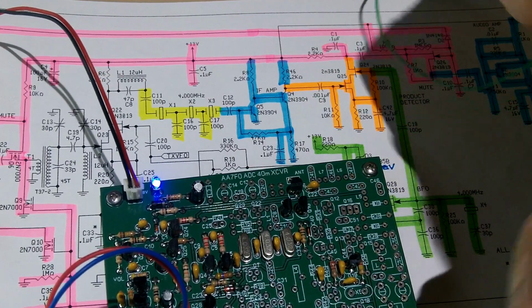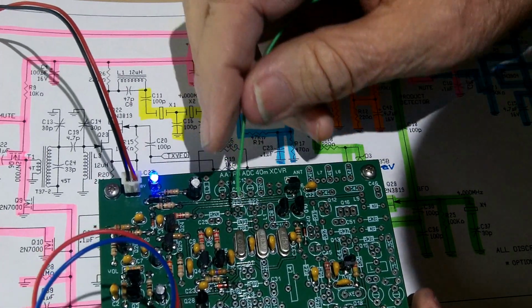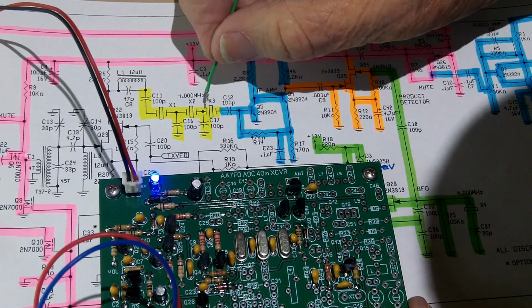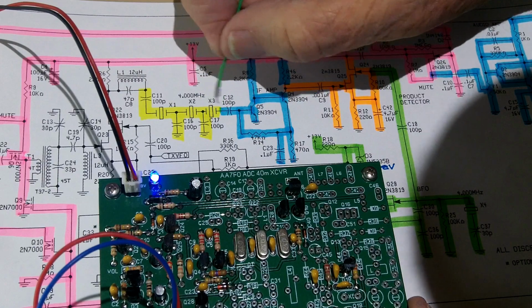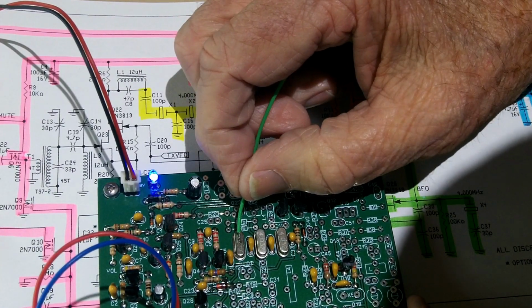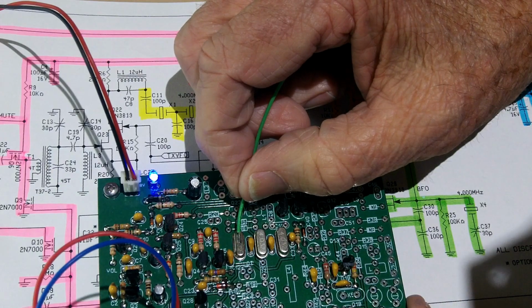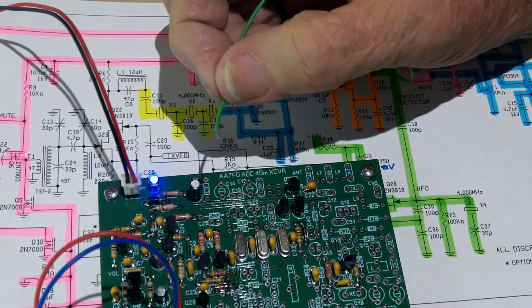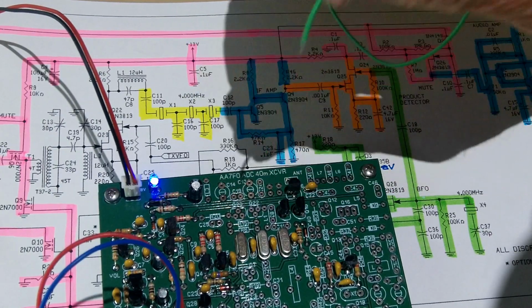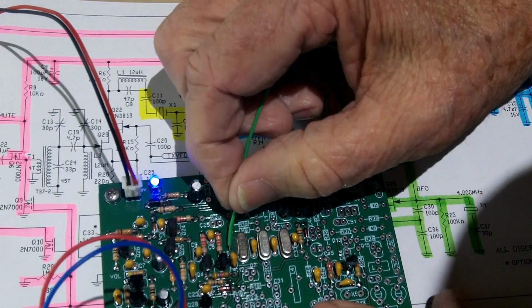There's coupling between the case and the crystal itself. If I feed the signal to the case, now the case is isolated, not directly connected to anything on the crystal. The signal is fed through, coupling to the crystal, and you get some filtering.